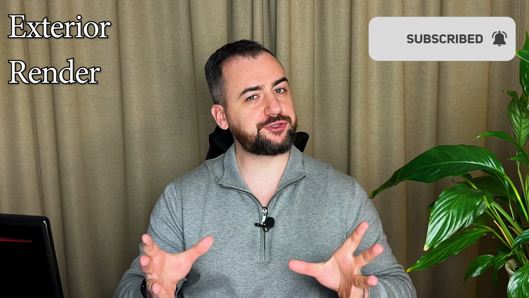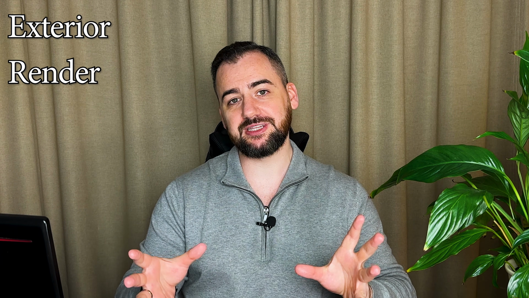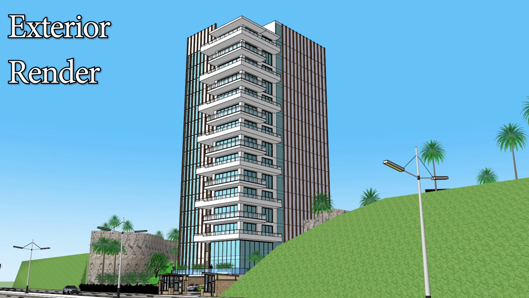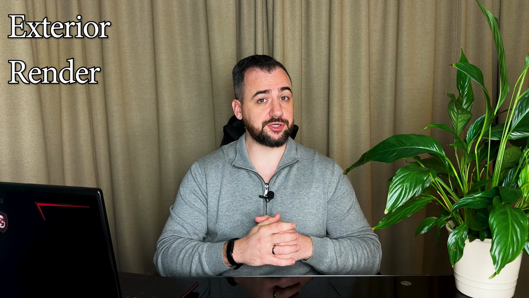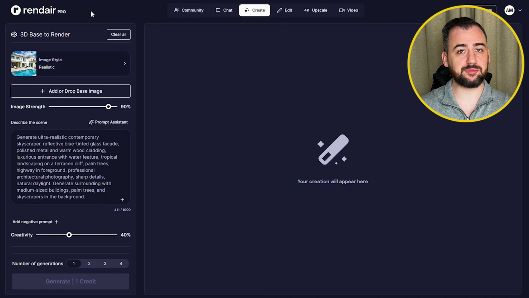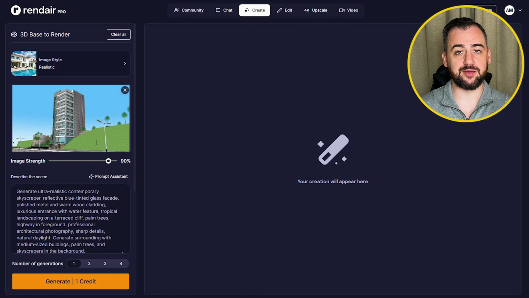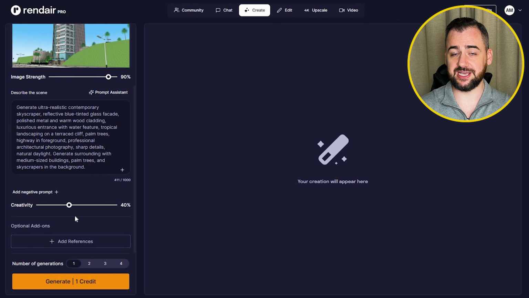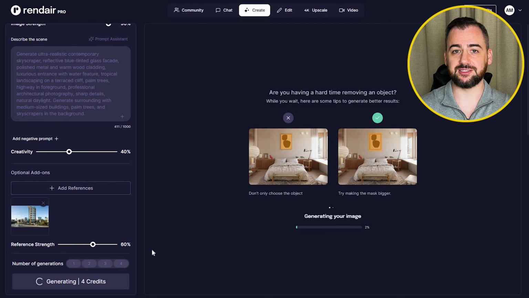To keep the visual story moving, I'm now generating the second exterior render from a different angle of that project. Using multiple viewpoints helps to create a more complete set of scenes for the final animation. So for that one, I'm going to go back to the 3D base to render, I'm uploading our new image, keeping the same settings, same prompt, and let's see the results.